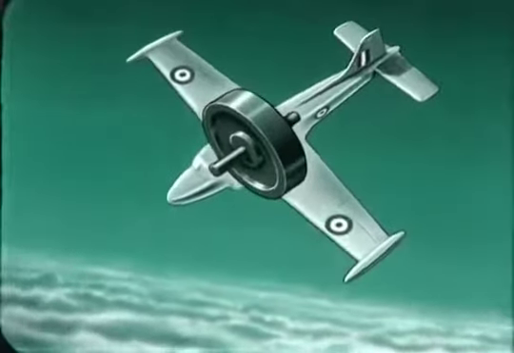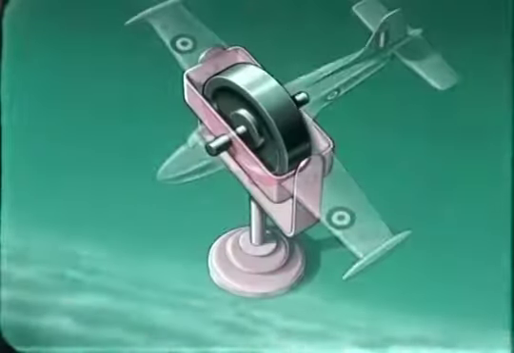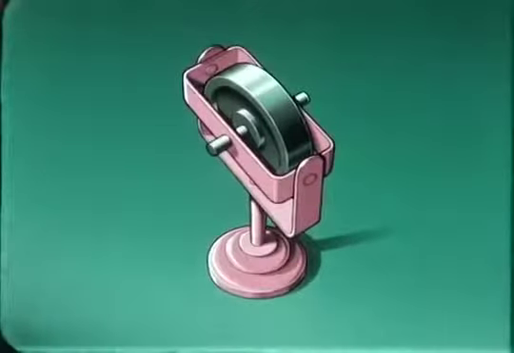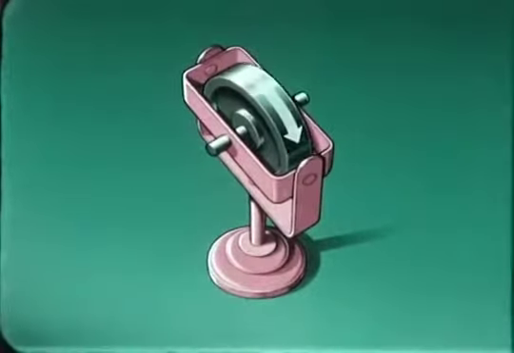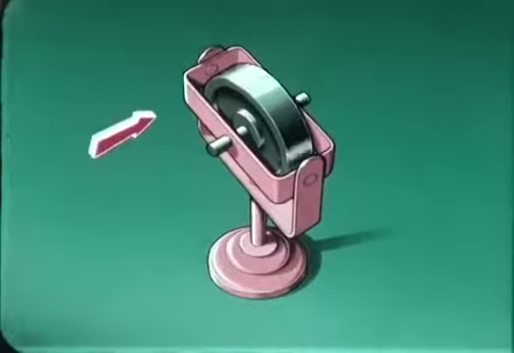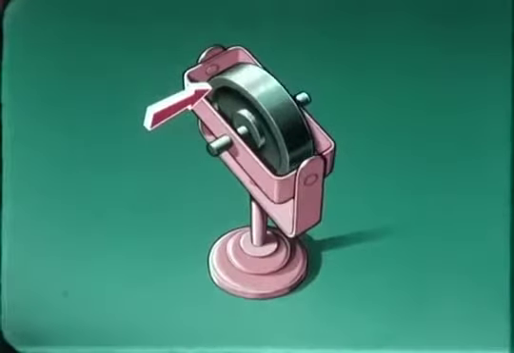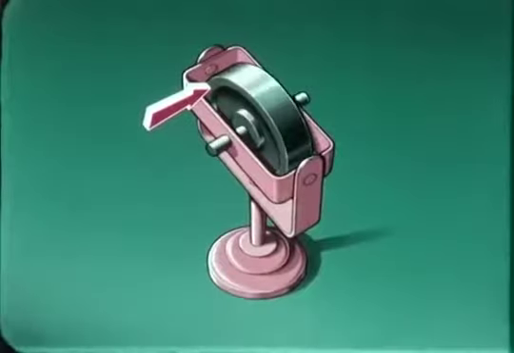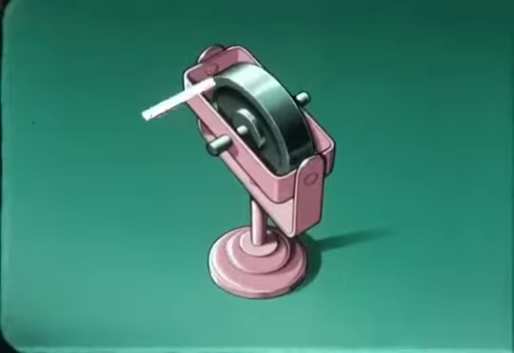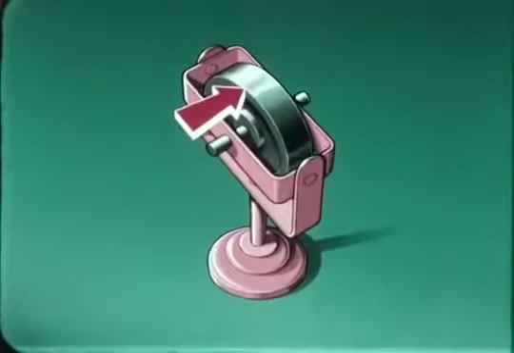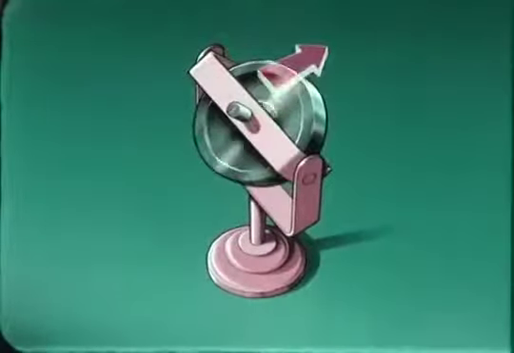Now, what do we know about a gyroscope? We know that when a gyroscope is rotating and a force is applied, say here, the gyroscope behaves as if the force had been applied 90 degrees removed in the direction of rotation. The gyroscope will precess in this direction.